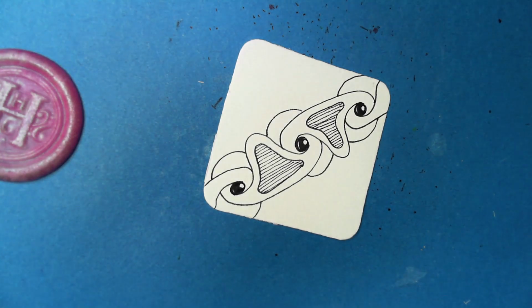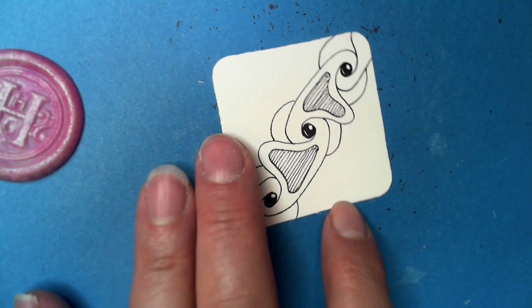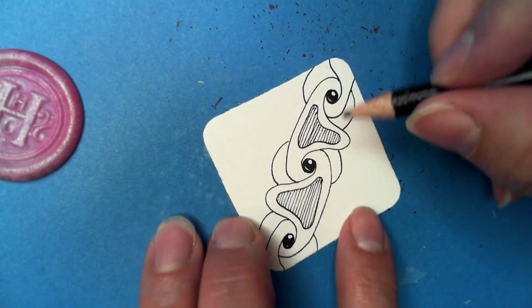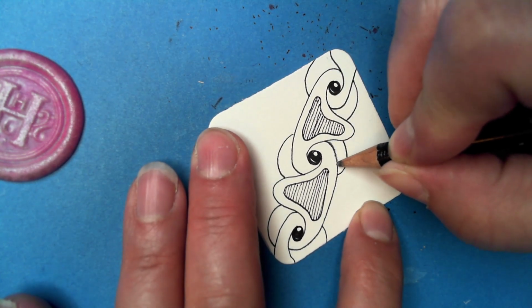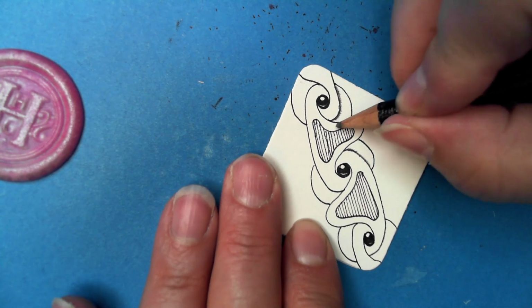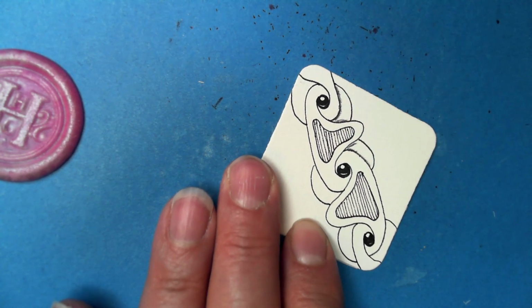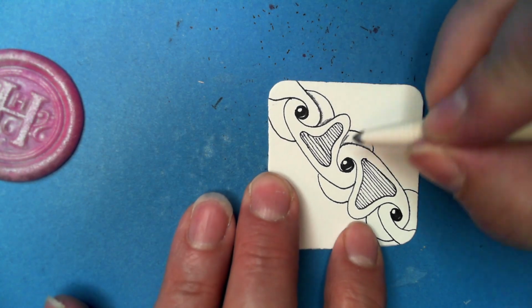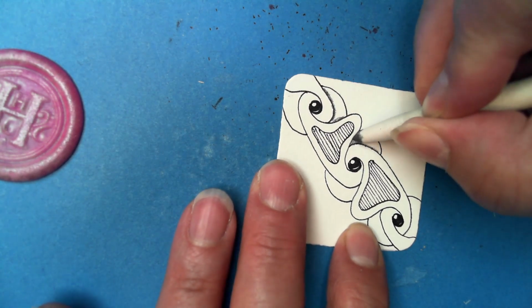Like that. And then for some shading, because this and this seem to be behind, I'm going to put some graphite. Oop, and I might as well put some right there too, because it's behind that as well. Oops, and we'll do the other edge.